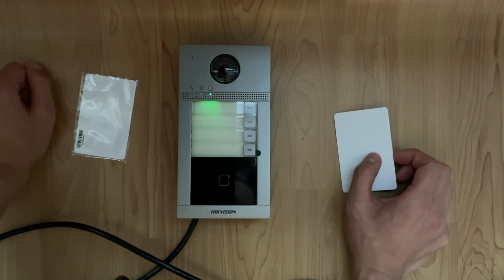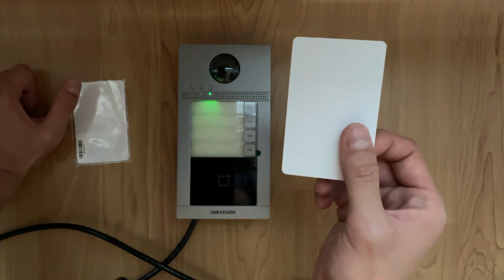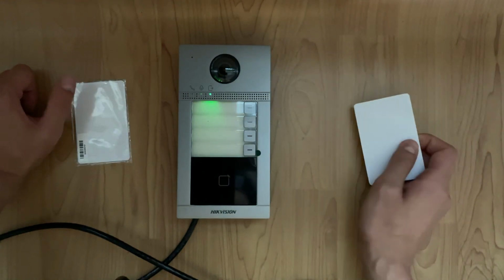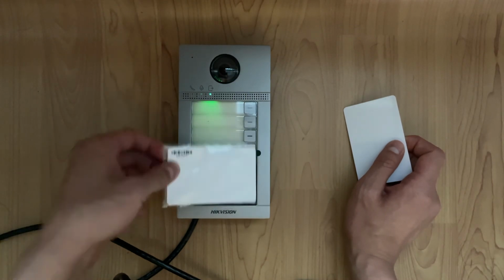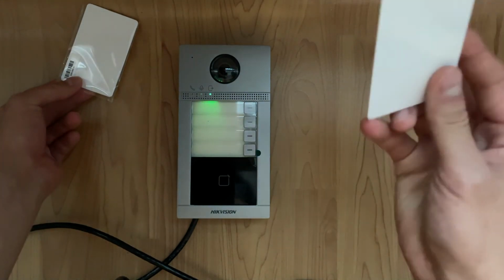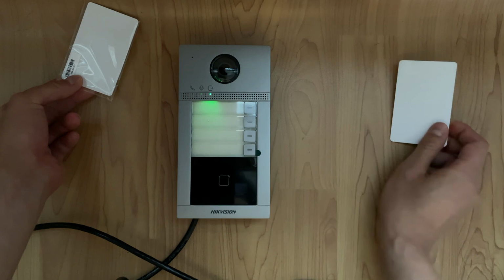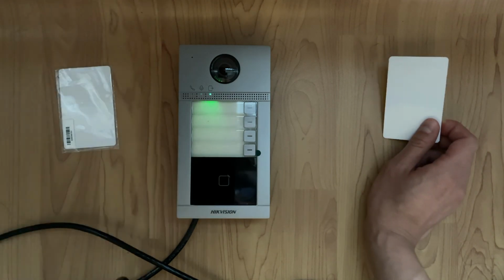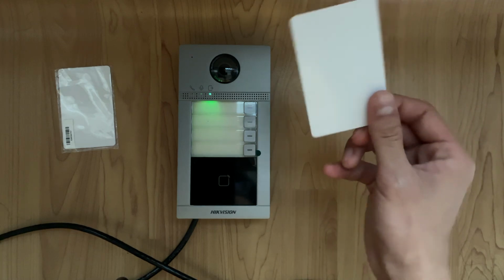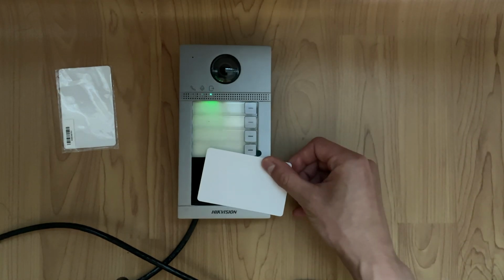So if you want to add the normal card to this VLAN door station, first of all, we have to swipe the master card and then swipe the normal card. Once again, master card. Now you can use this normal card to open the door. The door is open.